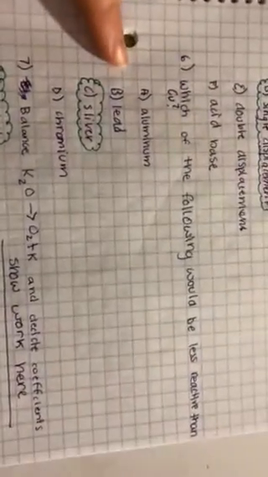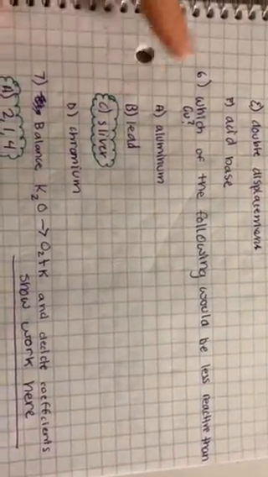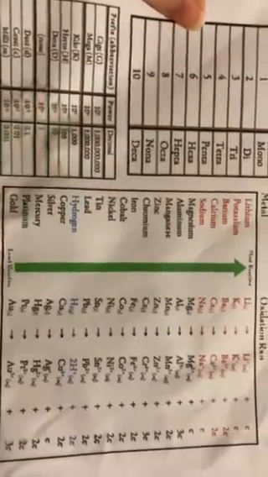6. Which of the following would be less reactive than Cu? So in order to identify this, we would need to look at our activity series of metals. And so our options here are aluminum, lead, silver, and chromium. So here is lead, here is silver, here's chromium. And then our last one was aluminum, which there it is.